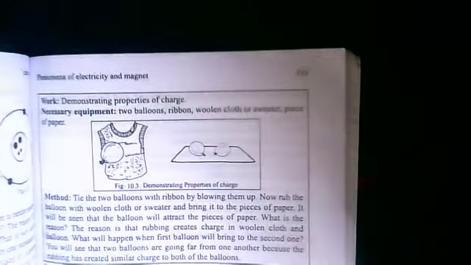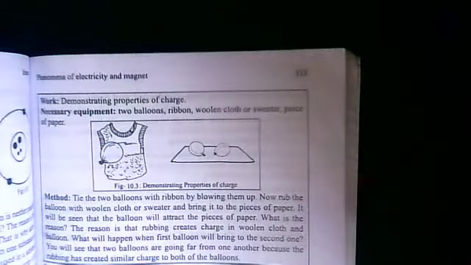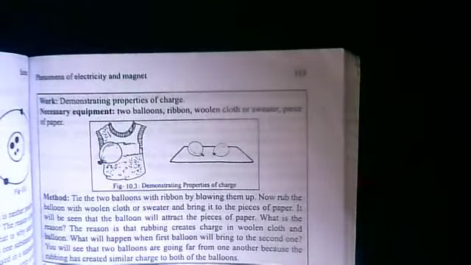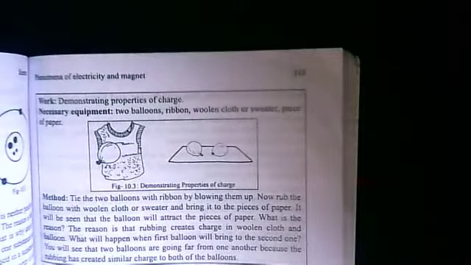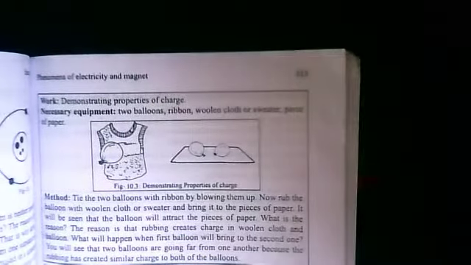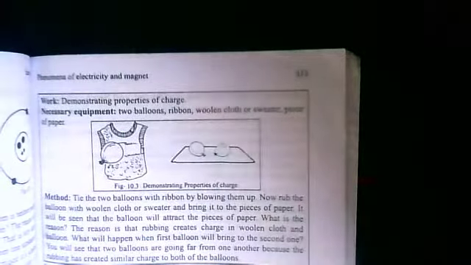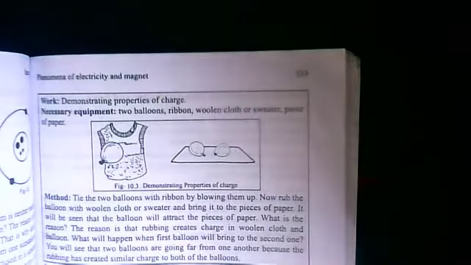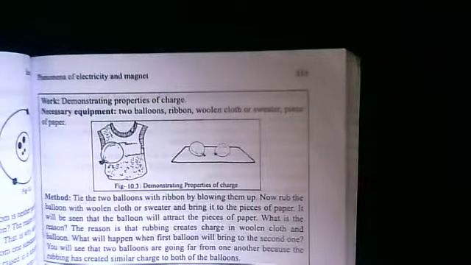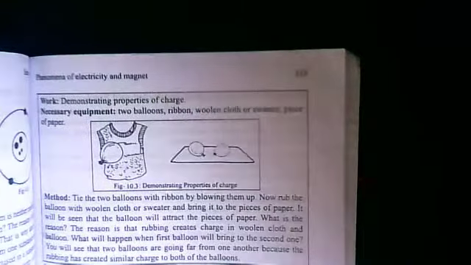It will be seen that the balloon attracts the pieces of paper. What is the reason? The reason is that rubbing creates charge in the woolen cloth and the balloon. What will happen when the first balloon is brought to the second one? You will see that the 2 balloons move away from one another, because the rubbing has created similar charge on both of the balloons. Could you draw any conclusion from the above work?